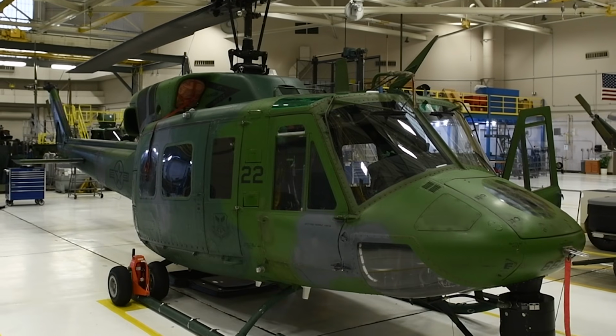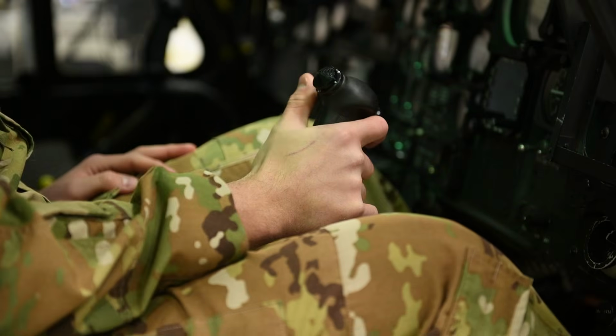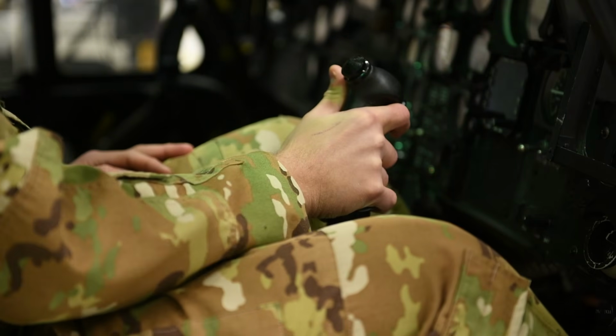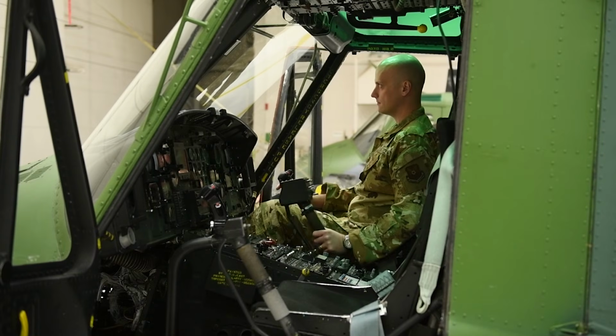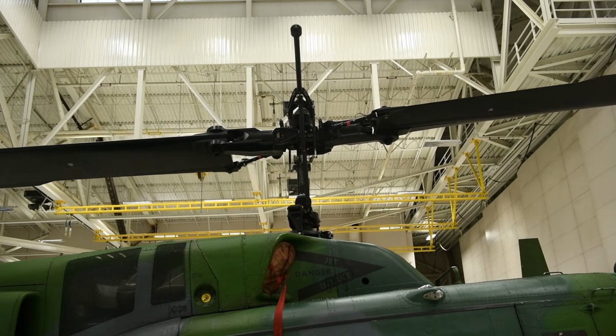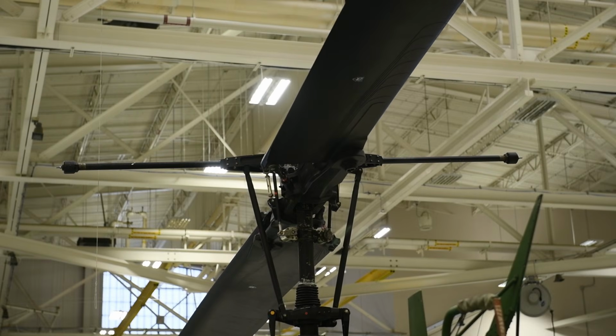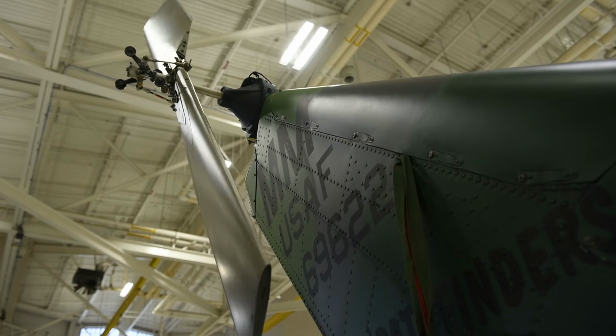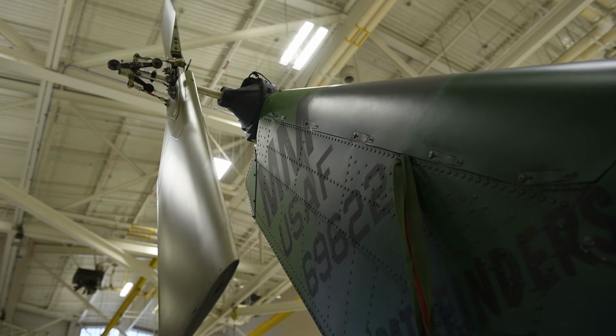So there are three controls in a helicopter that control flight: the cyclic, the collective, and the tail rotor pedals. With the cyclic, that's how we control our front, aft, left, right control of the helicopter. The collective collectively changes the pitch in the blades, so that's how we go up and down or add power and decrease power. And then the pedals, the anti-torque pedals, are what control the swing of the tail in a hover or the yaw of the aircraft.